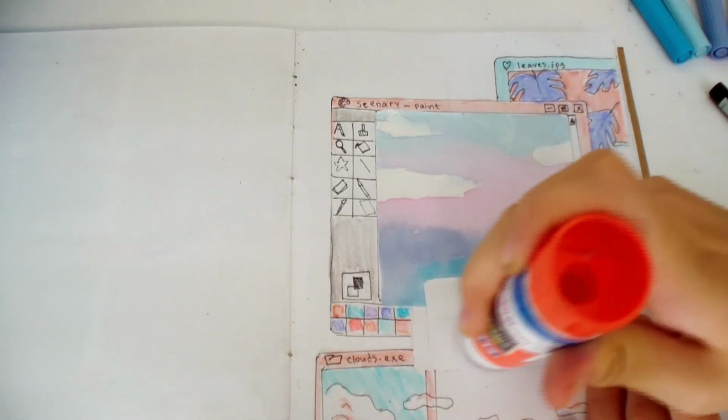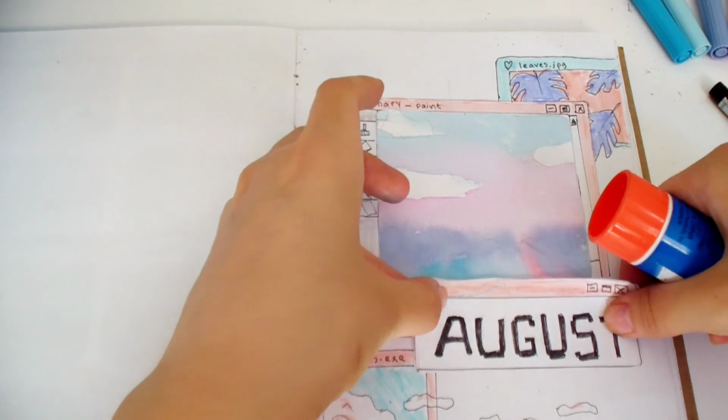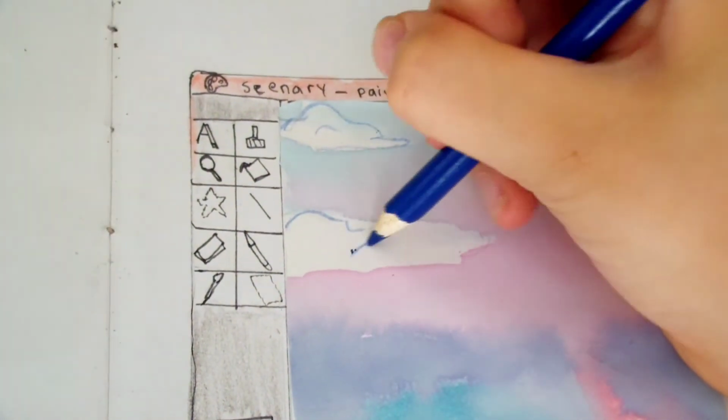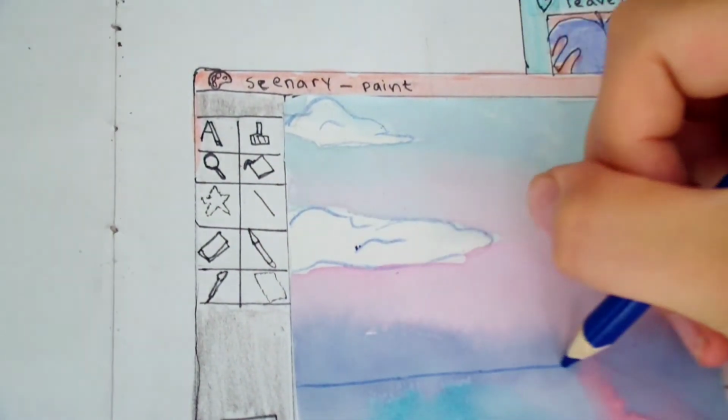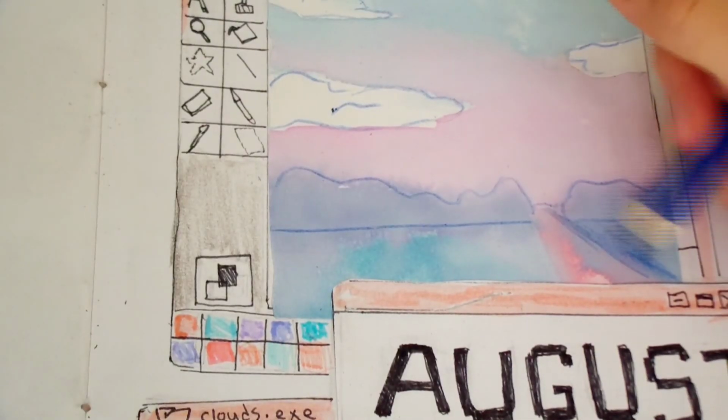Now I'm gluing on the title window. When you put it on a separate piece of paper, it makes it look like the window is on top. To add some more contrast and details to the painting, I'm using some colored pencils. I'm coloring in the clouds with a light blue pencil. I added more definition to the bushes in the background.